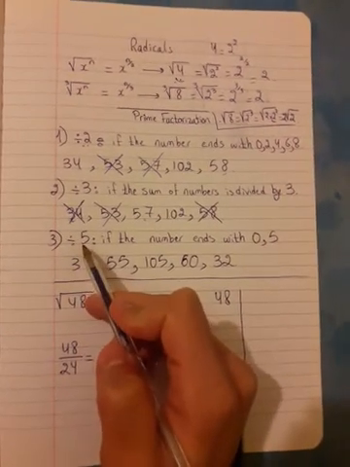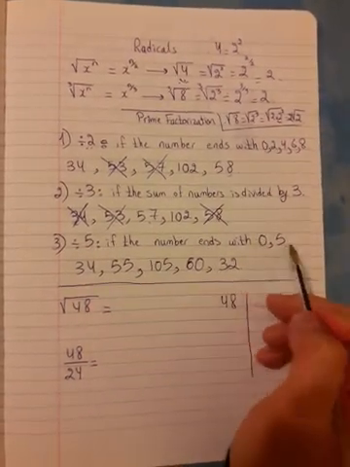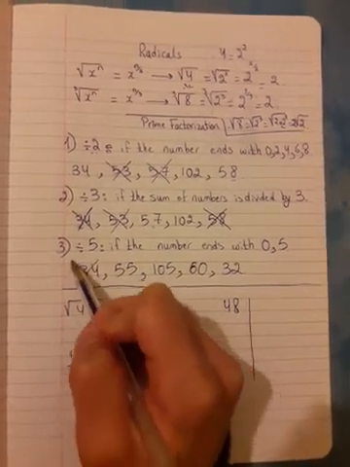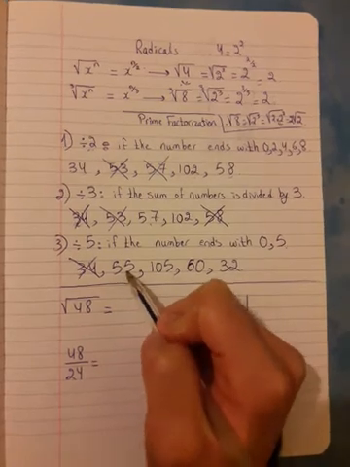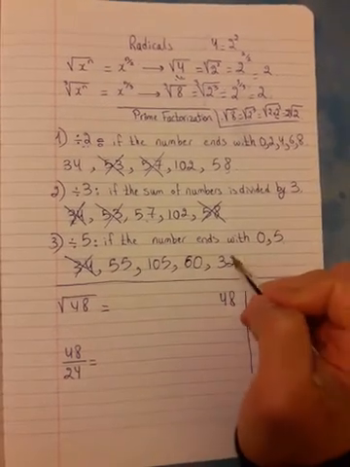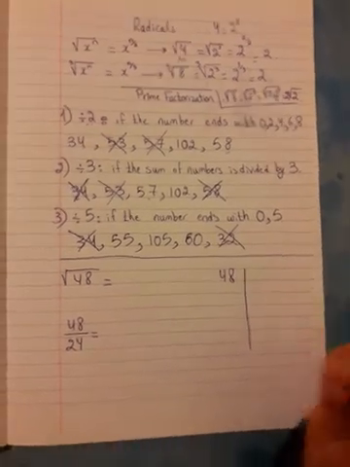How to know if it's divided by 5? The number should end with 0 or 5. This ends with 4, it's not divided by 5. This ends with 5, it does. Ends with 5, it does. Ends with 0, it does. Ends with 2, it doesn't. Okay, let's start.